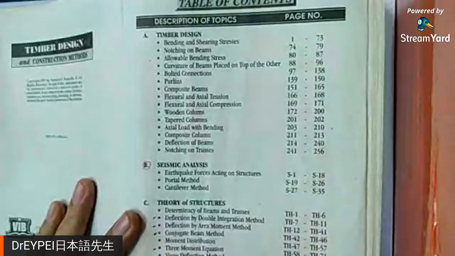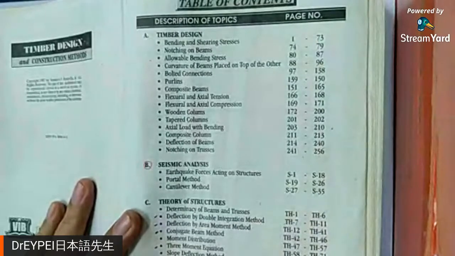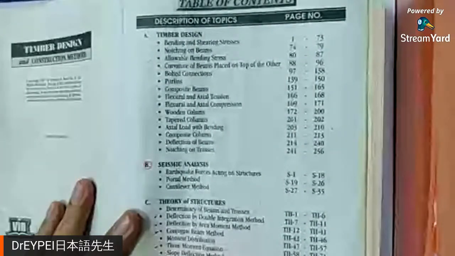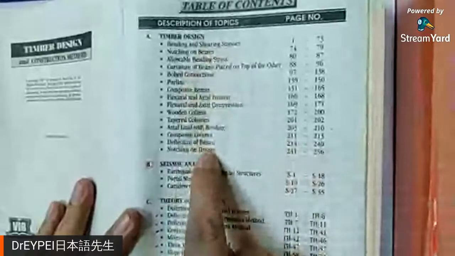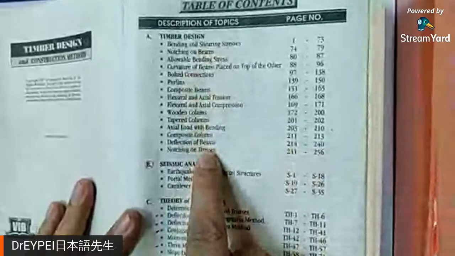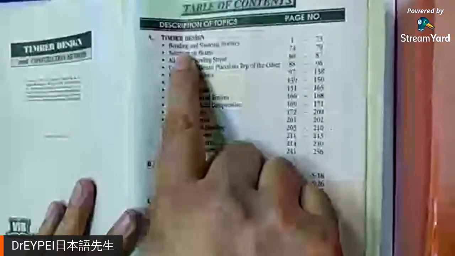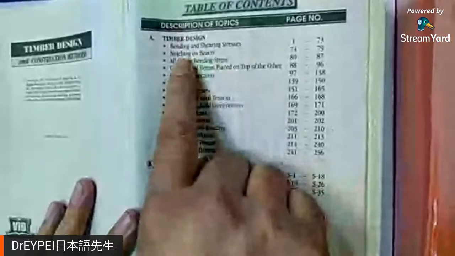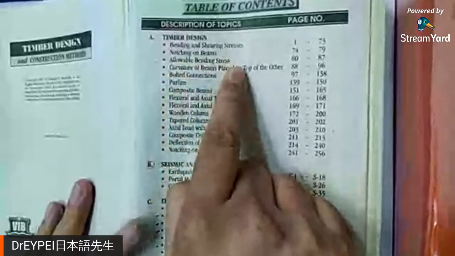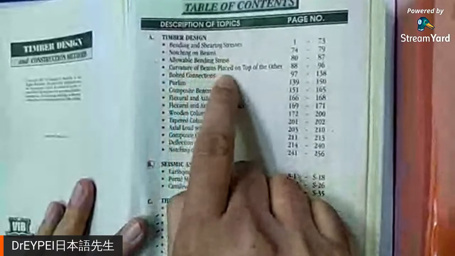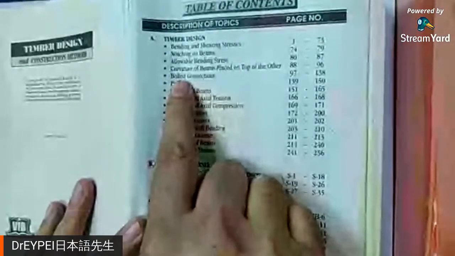So please do not be absent in any of these five meetings, because we'll tackle each and every one of these topics: bending and shear stress, notching on beams, allowable bending stress, curvature of beams placed on top of each other, bolted connection.